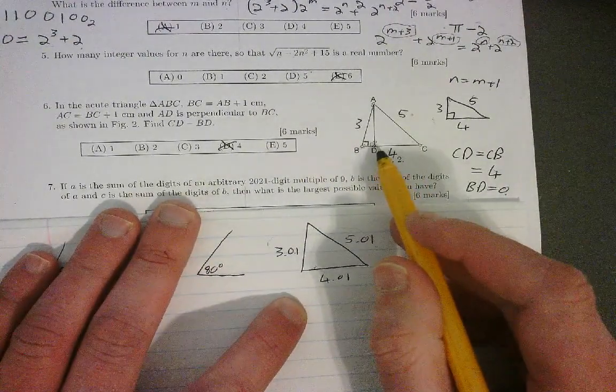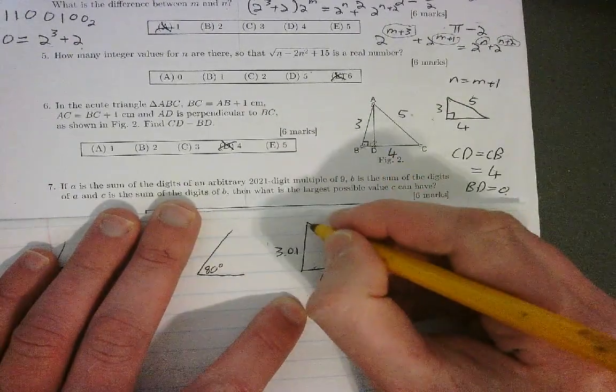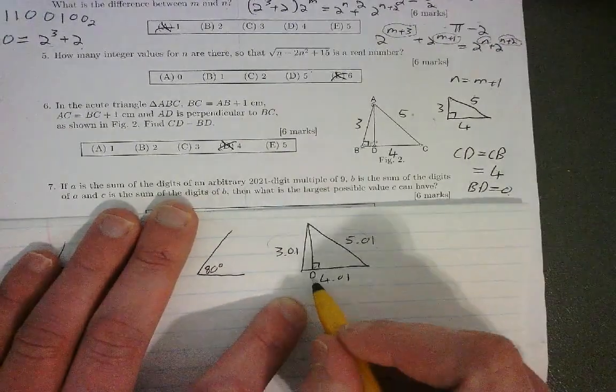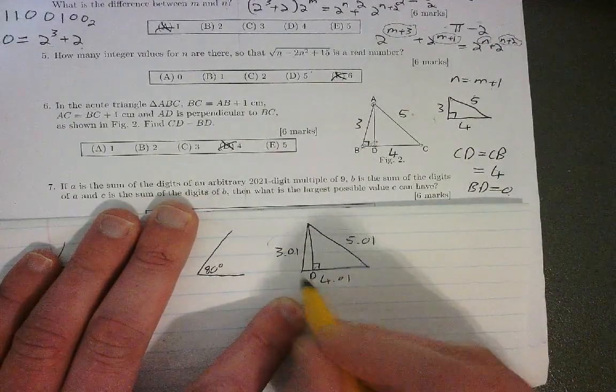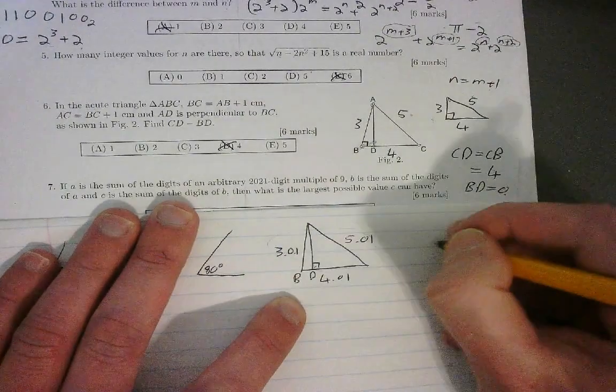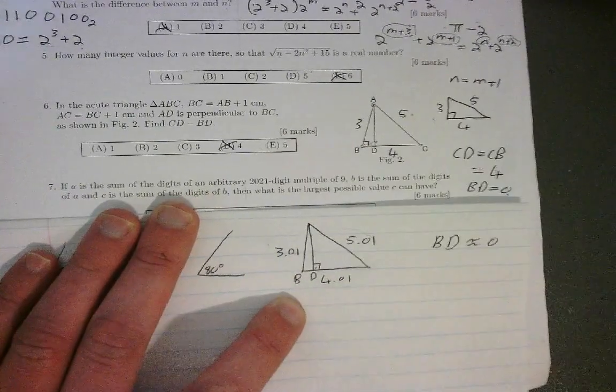And this is so close to that if I were to draw this perpendicular D over here, this D will still be approximately equal to B. So we would have that BD would be approximately equal to 0.